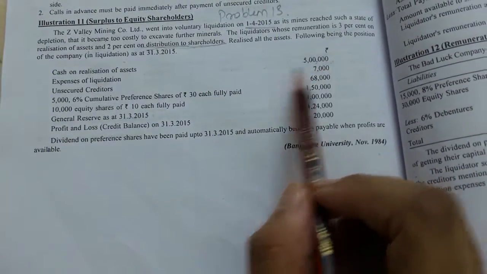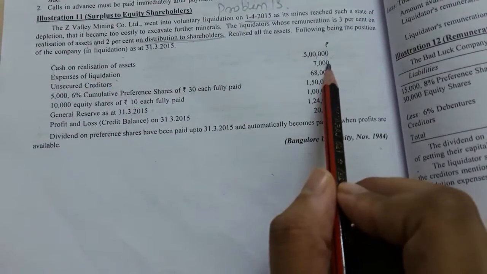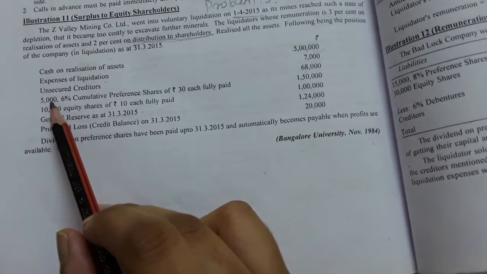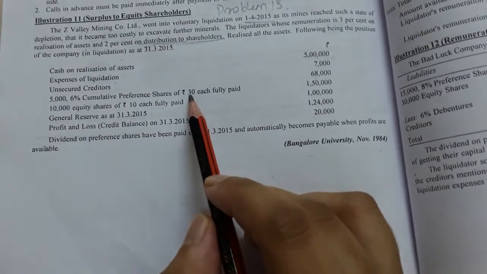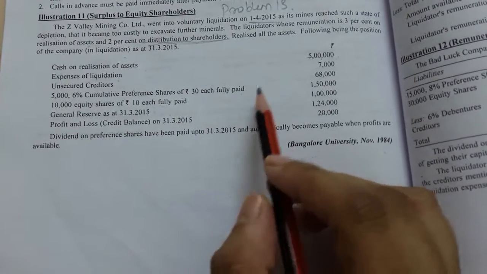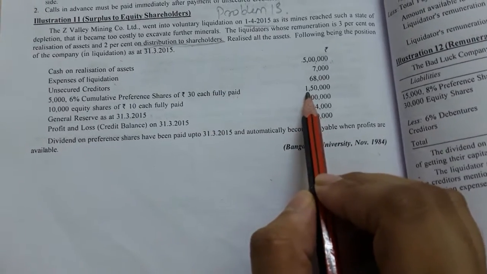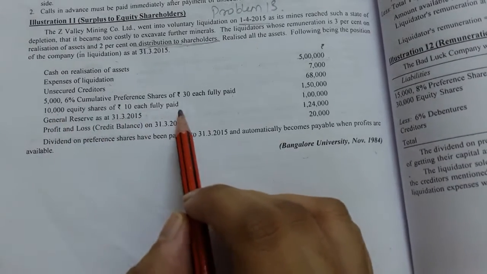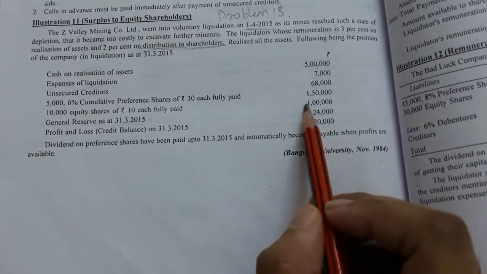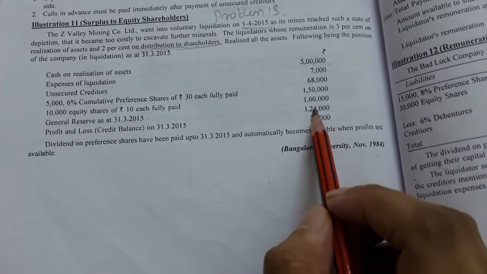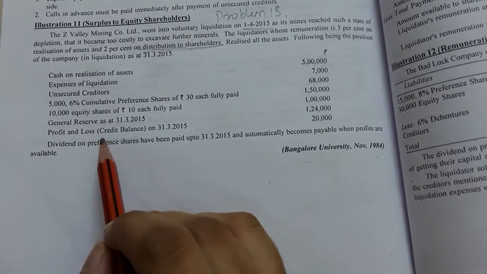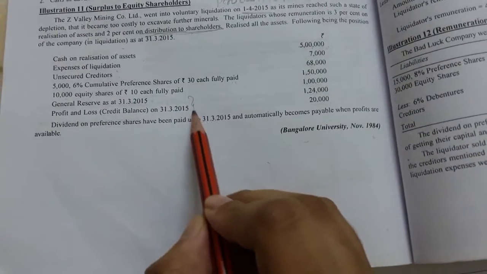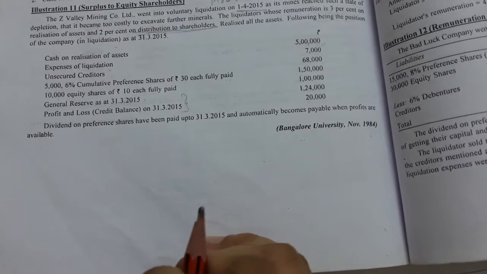Cost of assets realized 5 lakh, expenses of liquidation 7,000, unsecured creditors 68,000, 5,000 6% cumulative preference shares of rupees 30 each fully paid, 1,50,000, 1,10,000 equity shares of rupees 10 each fully paid, 1 lakh, general reserve 1,24,000, profit and loss account credit balance 20,000. So even though there is a reserve, we will not be considering that over here.